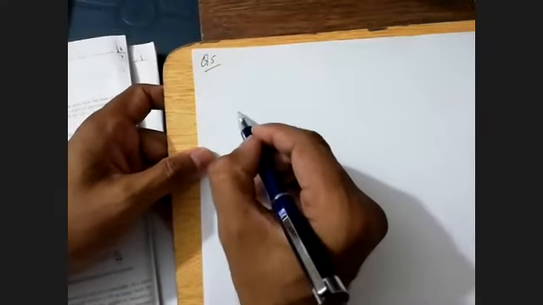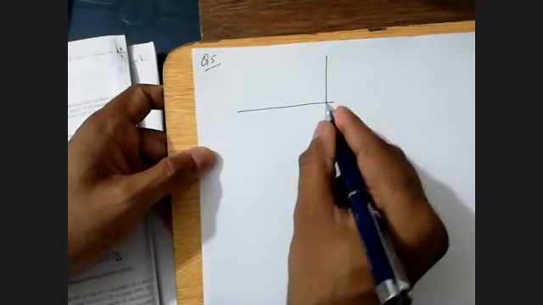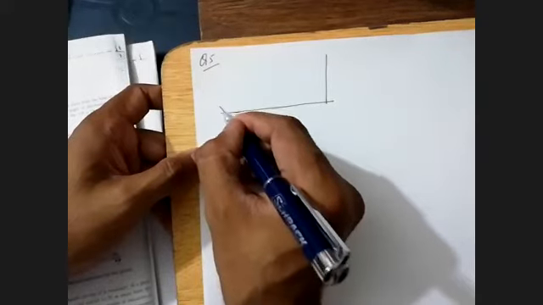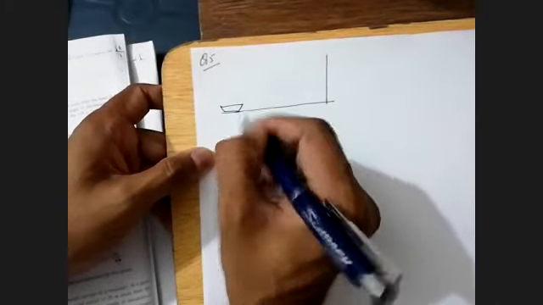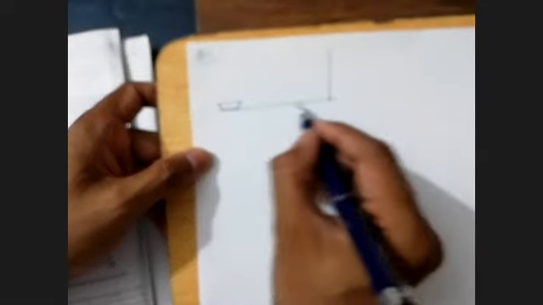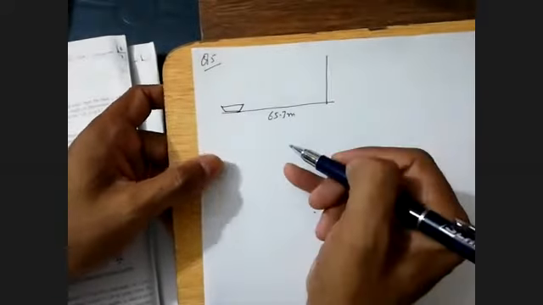Okay, in question number 5, there is a boat which is 65.7 meter away from the base of a cliff. First of all, I am drawing the base. Here is a cliff. This is the base of the cliff. And there is a boat like this. Its distance from the base of the cliff is 65.7 meters.